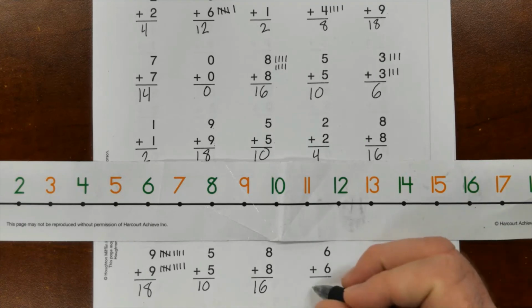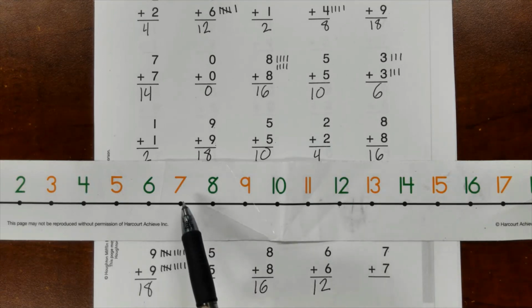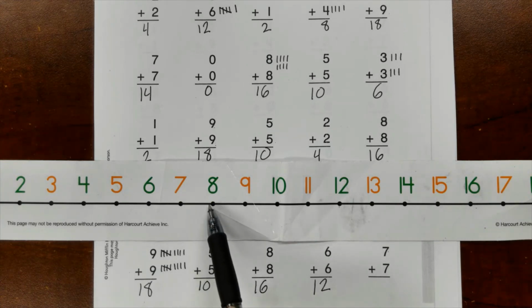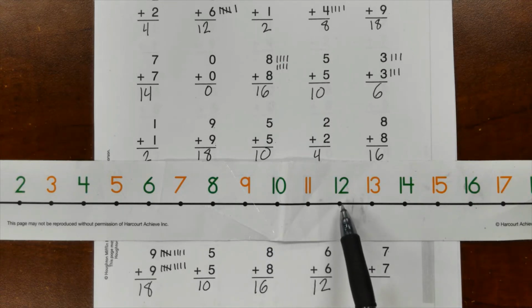Now, our last one. 7 plus 7. Okay? We've done this one on the paper multiple times. We know what this one is, but I'm going to remind you just to be on the safe side. Well, I've still got the number line out. We're going to find the number 7 on the number line, and we're going to go to the right 7 places. Here we go. So we're at 7. 1, 2, 3, 4, 5, 6, 7. 7 plus 7 is 14.